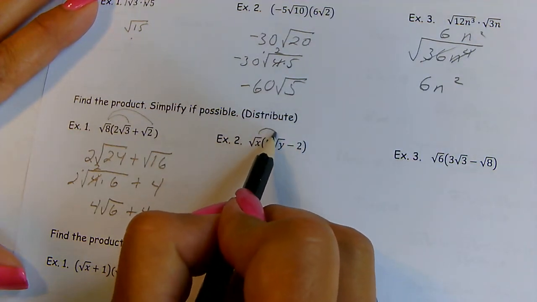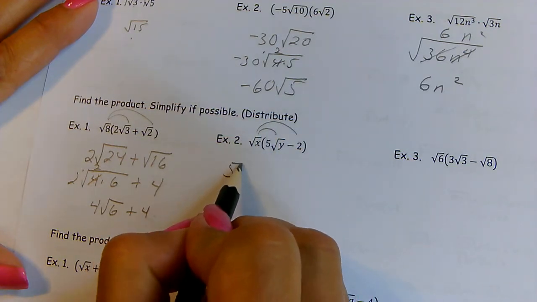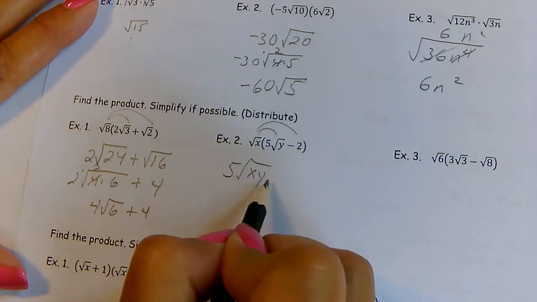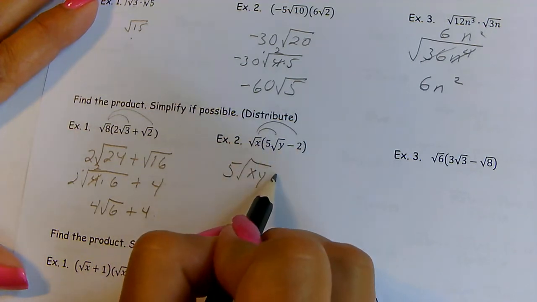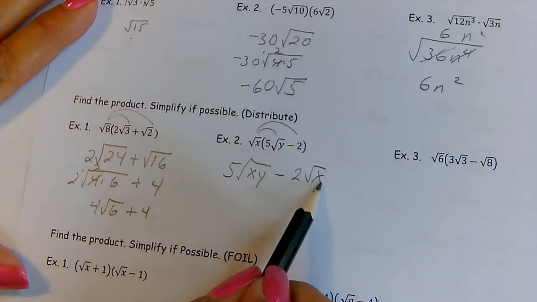Here, let's distribute to these two terms. So 5 on the outside, x times y on the inside, which is simplified. Negative 2 square root x. These are not like radicands, so I can't combine them. I stop here.